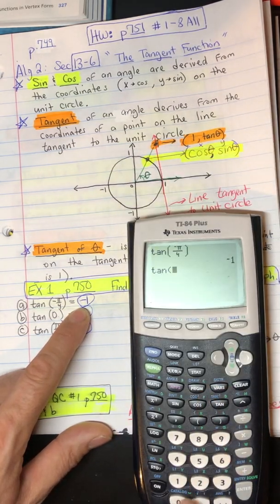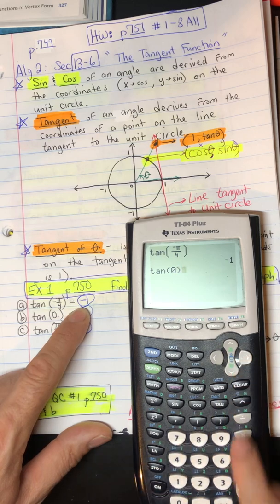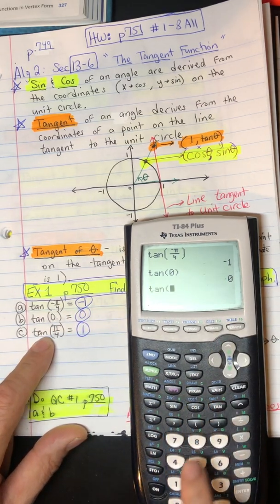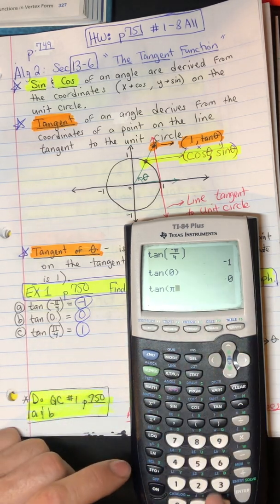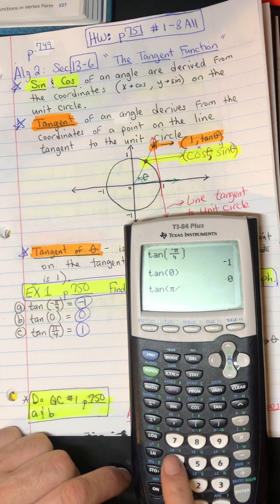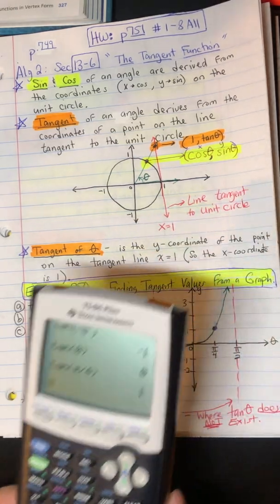Let's see the tangent of 0. Tan of 0, parentheses, enter, 0. Let's do the tan of pi over 4. Again, let me try pi divided by 4. I did alpha y equals enter, but I bet pi divided by 4 will be the same thing. Parentheses, enter, and it's positive 1. So yeah, we had the right answers. We checked them on the calculator.